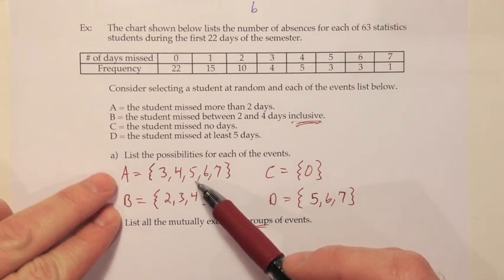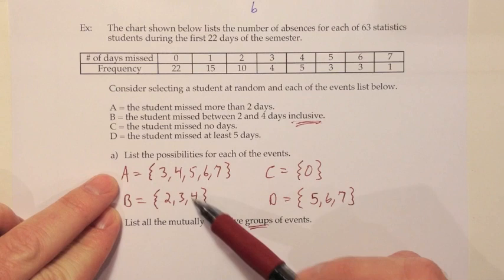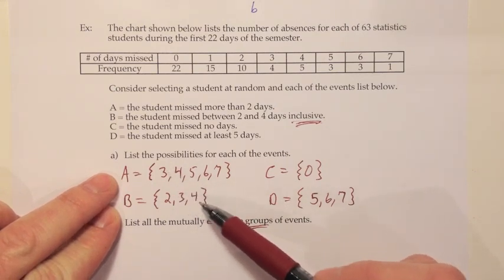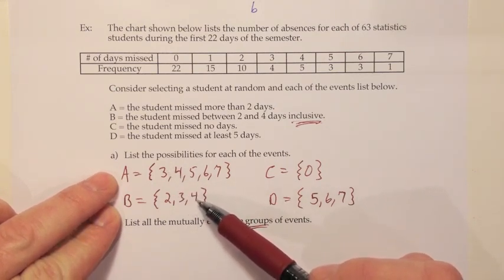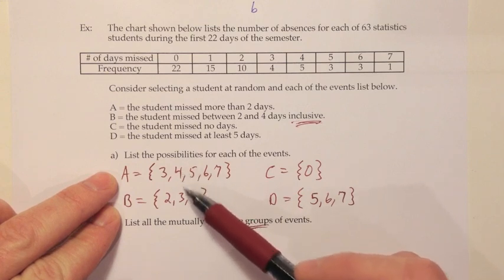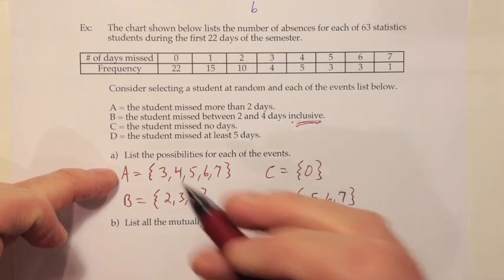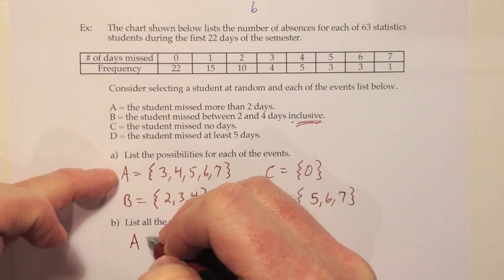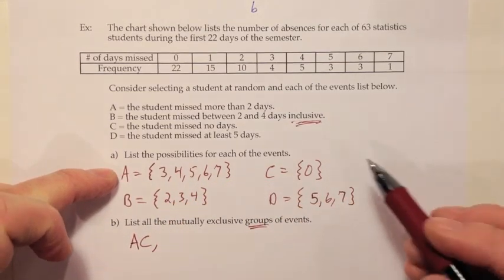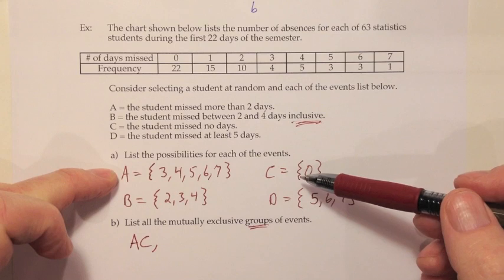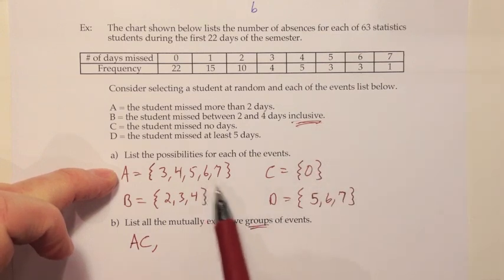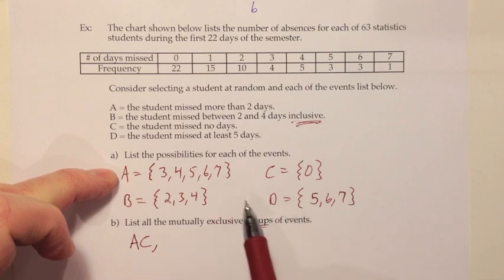So when I look at A and B, I see some overlapping possibilities, 3 and 4. Where there's overlap, there's not mutually exclusion, or they're not mutually exclusive. So these two are not mutually exclusive. When I look at A and C, I do not see any overlap, and so that's the characteristic you want for it to be mutually exclusive pair. So that pair is mutually exclusive. When I look at A and D, I see the 5, 6, 7 match up. So where there's overlap, that's a no to are they mutually exclusive.